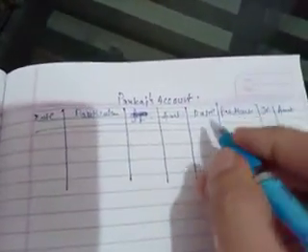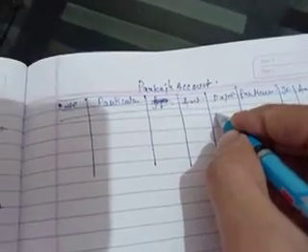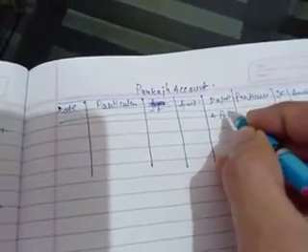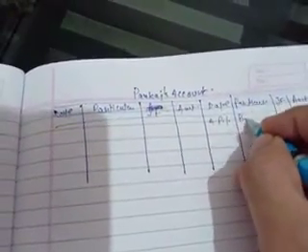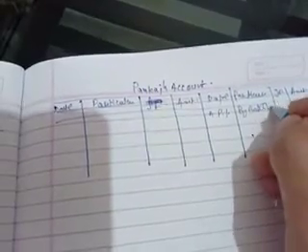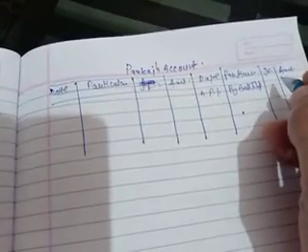Pankaj is a creditor, so on April 1st, opening journal entry, it will start with by balance brought down 5,000.